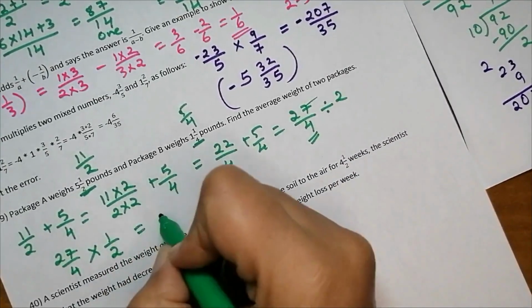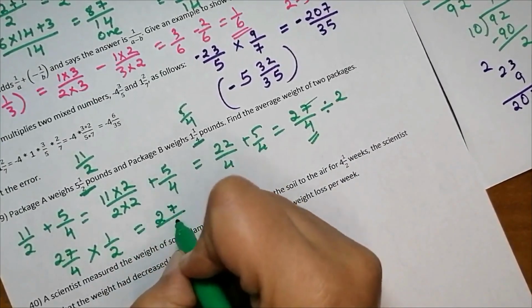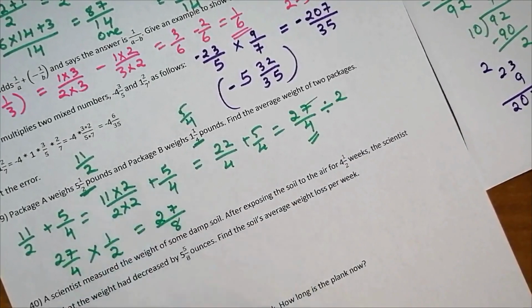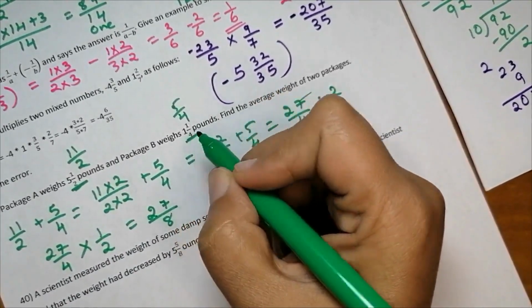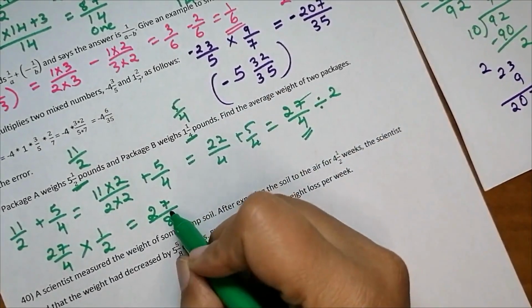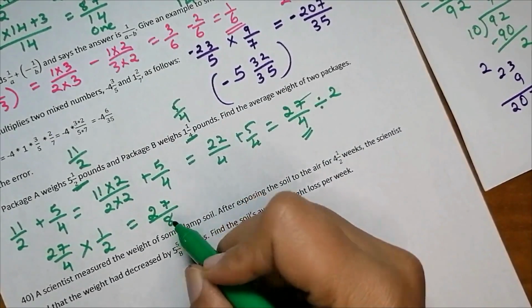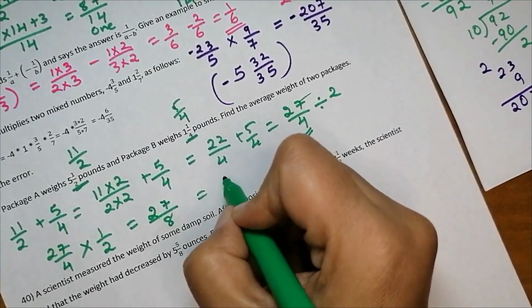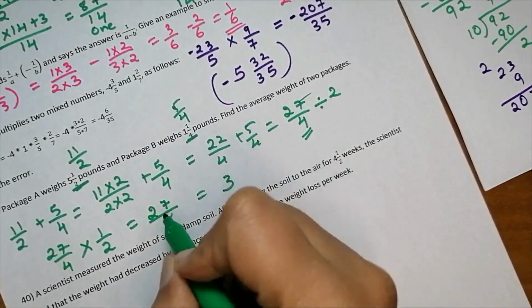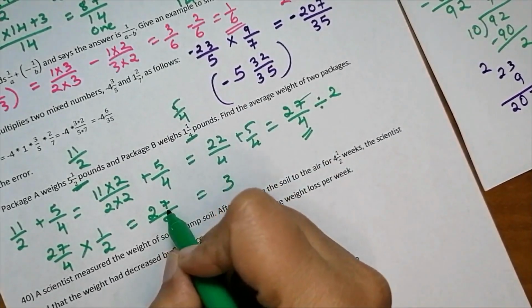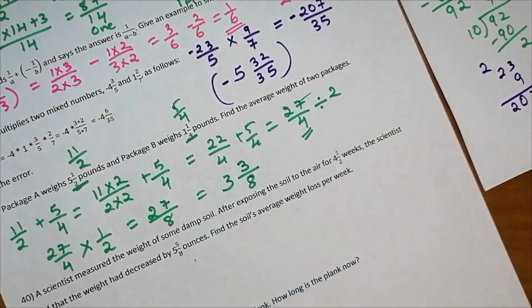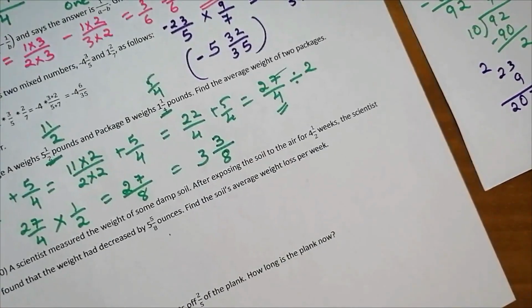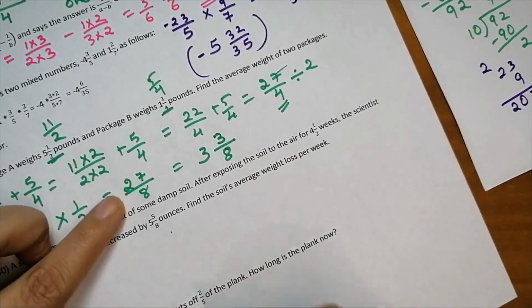Okay, so this is 27 over 8, right? Now again, we can get this in the mixed format. You can do this orally because 27 is a small number, divided by 8. 8 times 3 gives us 24, and this is 27, so the remainder will be 3, and you write the divisor here.